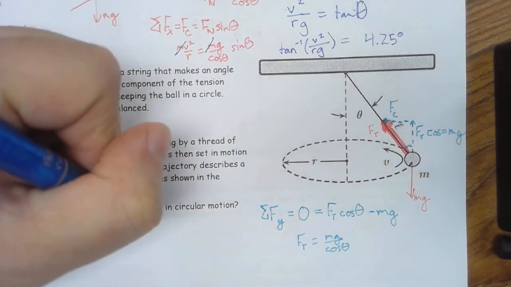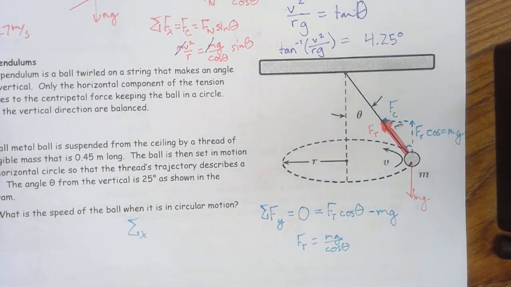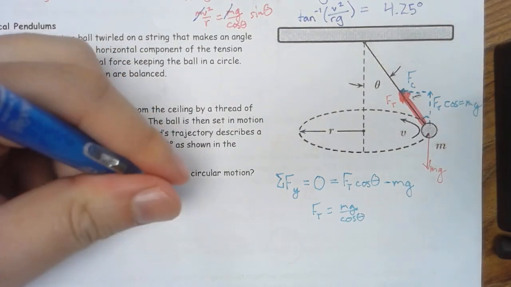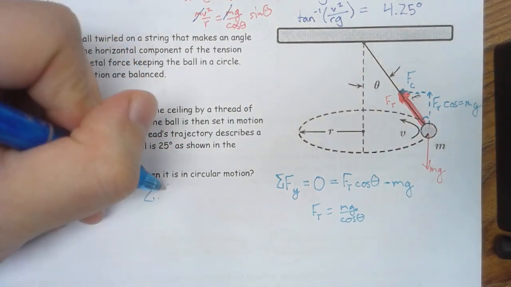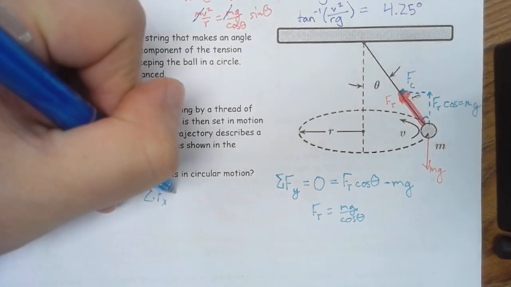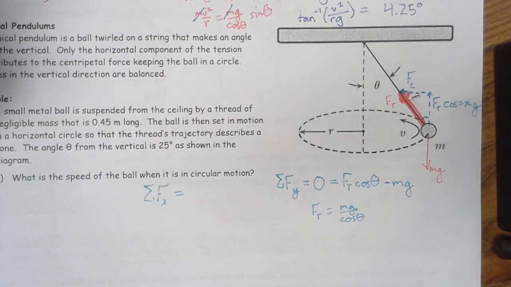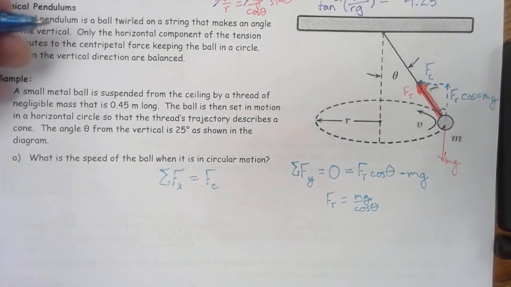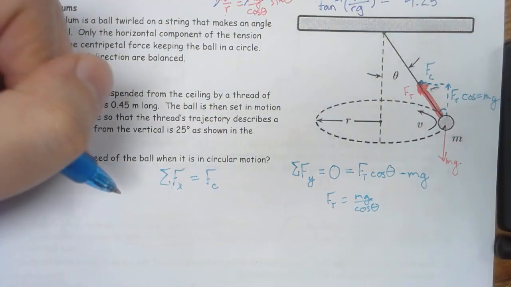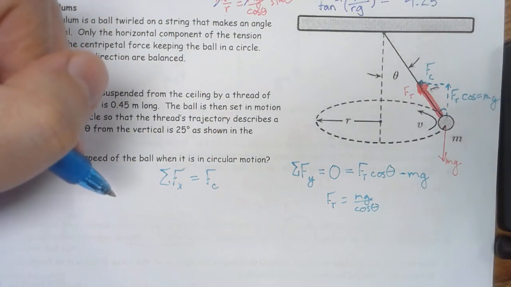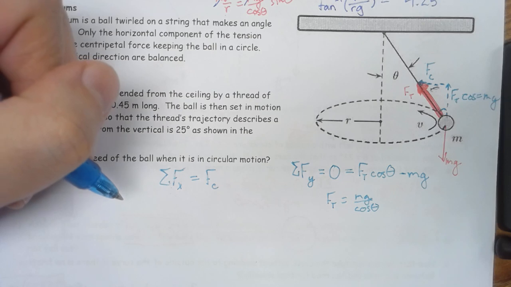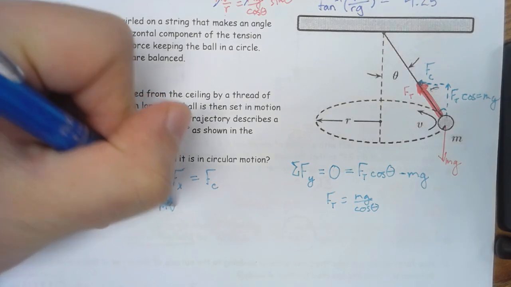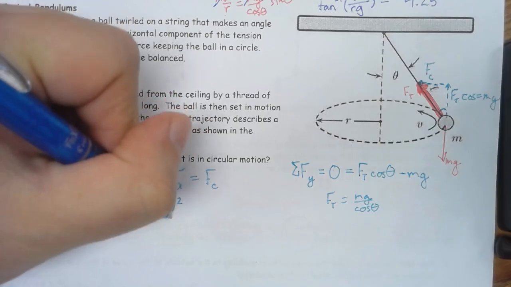Or formulas, because what happens in the x direction? The net force in the x direction is how it moves in a circle, right? And so the net force in our picture is just the circle, ma, or mv squared over r.